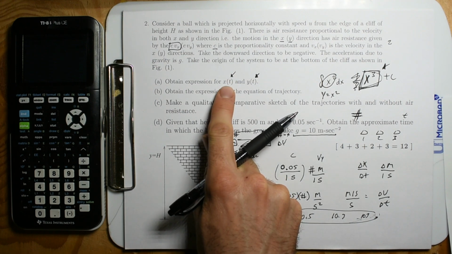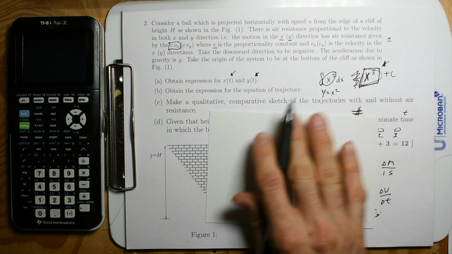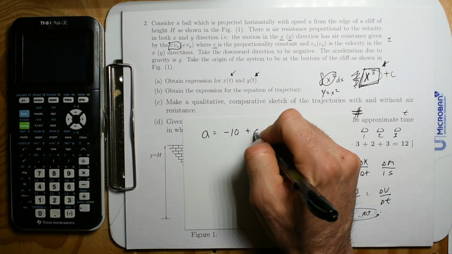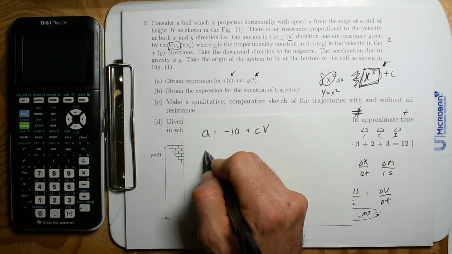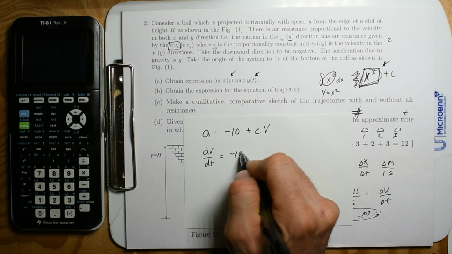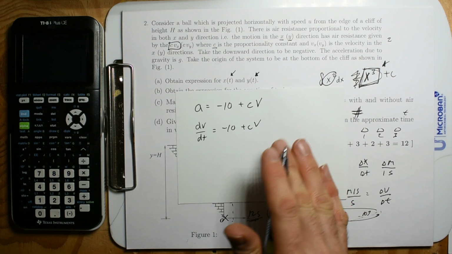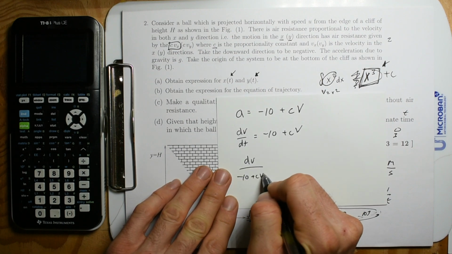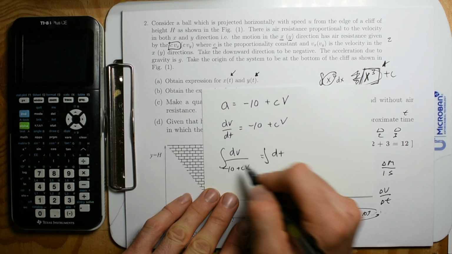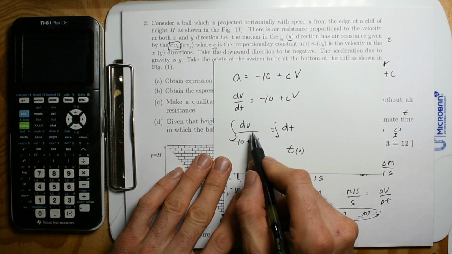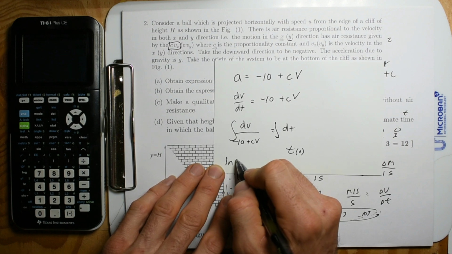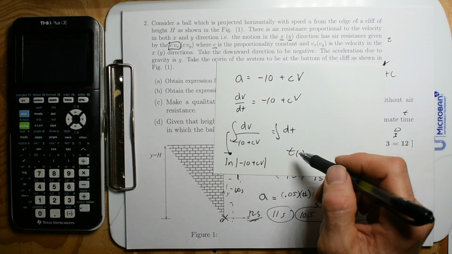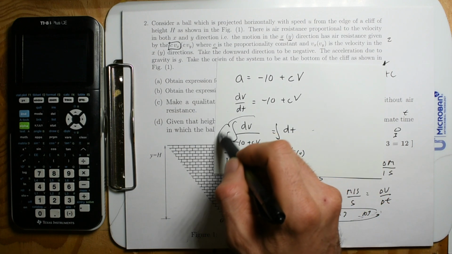Because what you're going to have is acceleration is -10 plus the air resistance, which is a constant, times the velocity. Acceleration is dv/dt, -10 plus c times v. And then what I thought was you just get dv over -10 plus cv, then get the dt up there, separate variables and integrate. Now you're going to have time as a function of velocity. When you do this, you're going to have the natural log of -10 plus cv. I'm sure I just made a mistake right there, so that's where I'm making mistakes on this process that I don't know how to remedy.